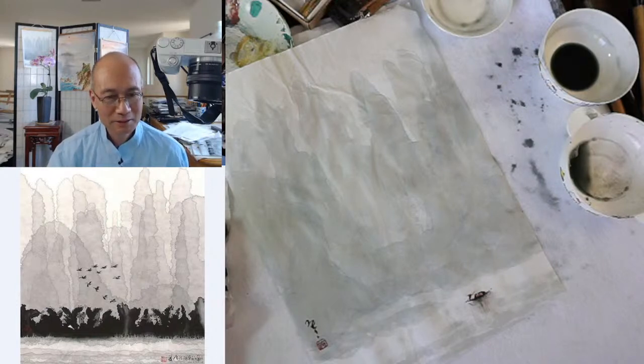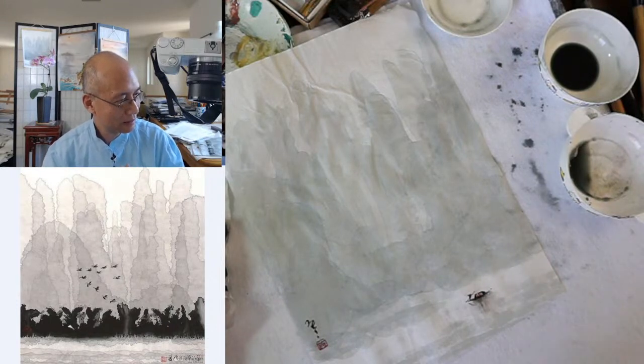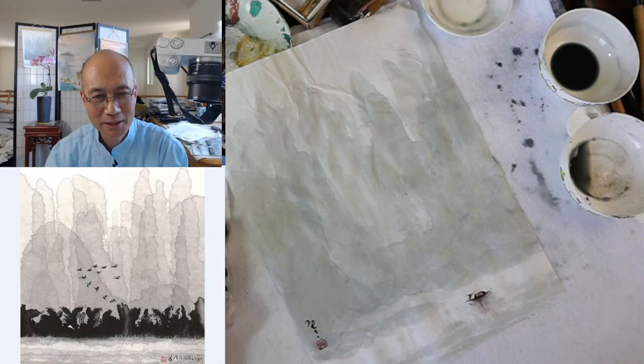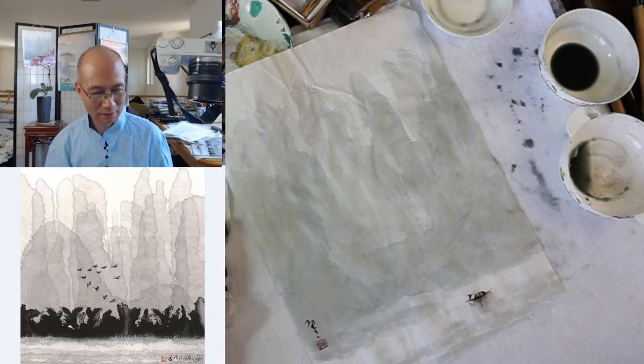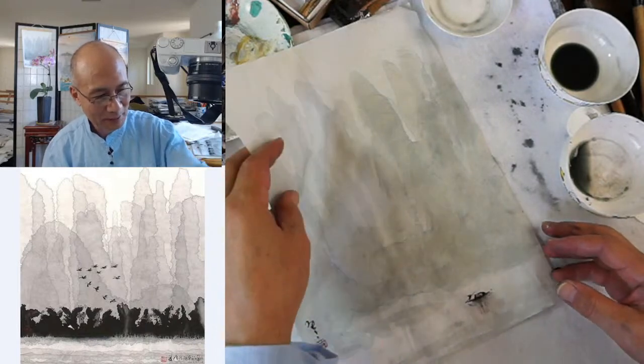Do you have any questions so far? Yes. Is it true we can paint this, getting the same effect using the detergent treated water and without, just on plain paper? Exactly. That's what I did on the frame, on the mounted piece. Let me show you. I can do it right now, just for experiment.